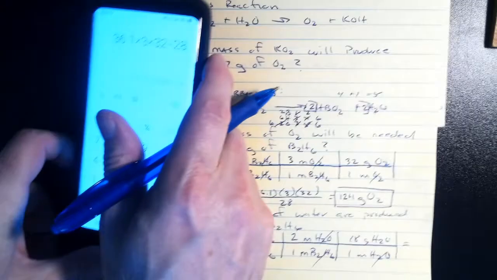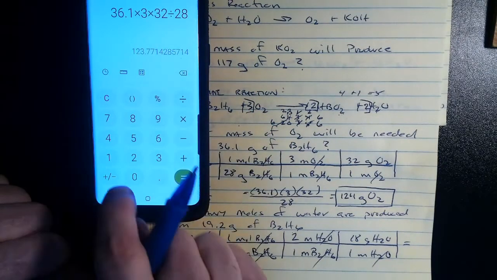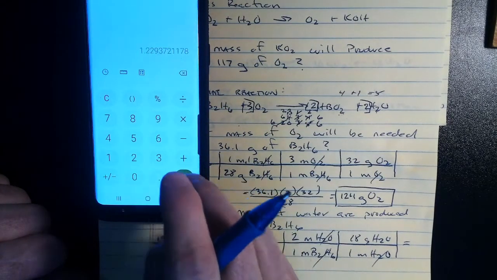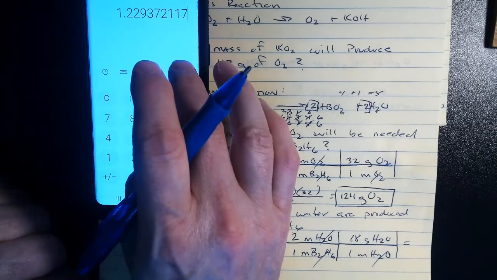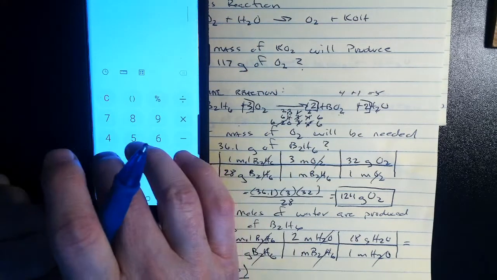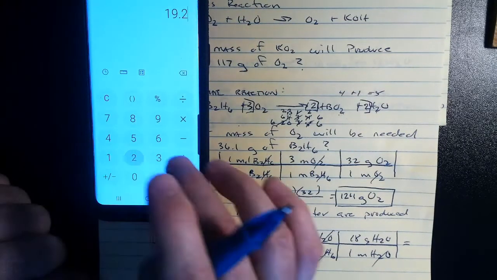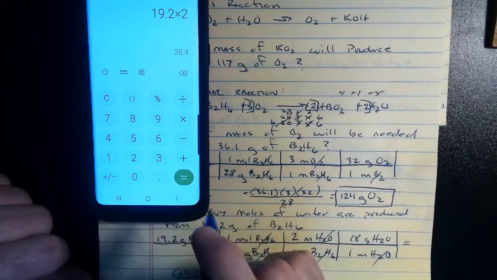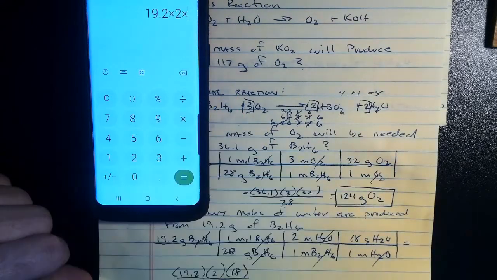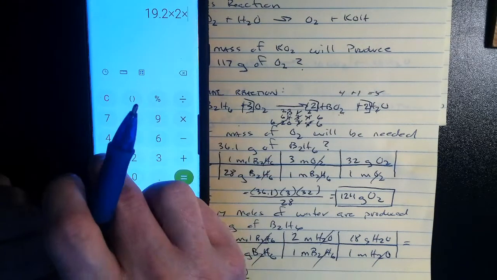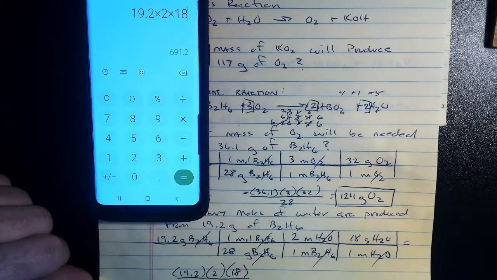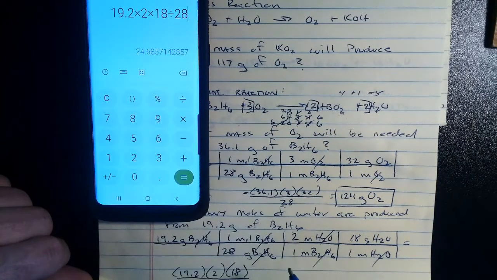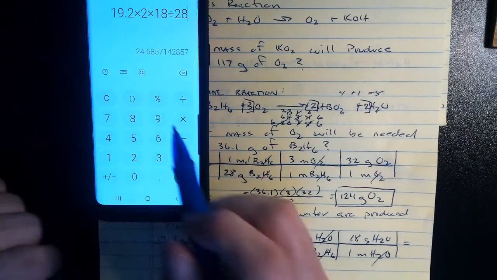Okay, so here we go. So we do 19.2 times 2 is that, times 18 is that. Now divided by 28 is 24. We'll call it 25 now.